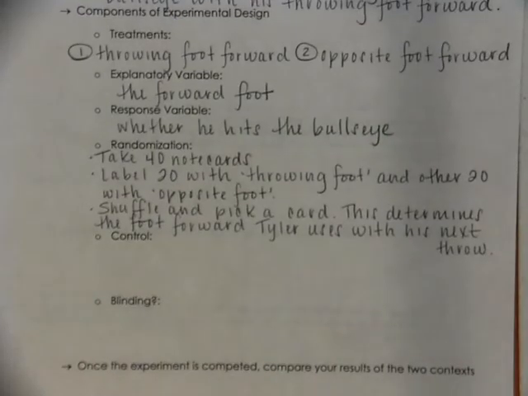Okay, so then you would do that until you run out of all 40 cards. So you just pick one off the top. If it's throwing foot, you throw with your throwing foot forward, record whether or not you got the bullseye, and then you'd pick another card, if it's throwing foot again, until you get rid of all 40 cards.